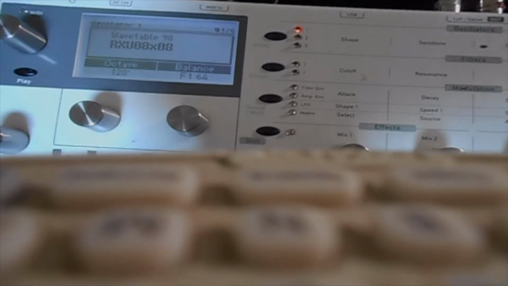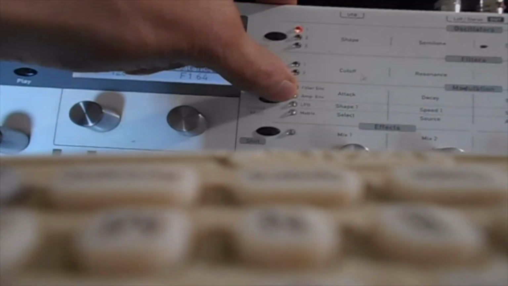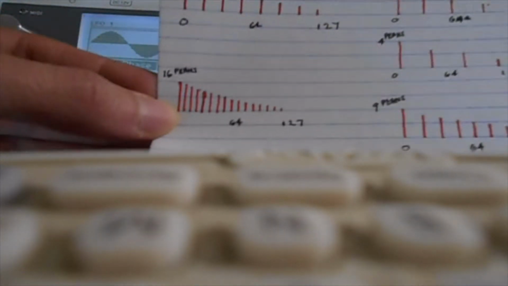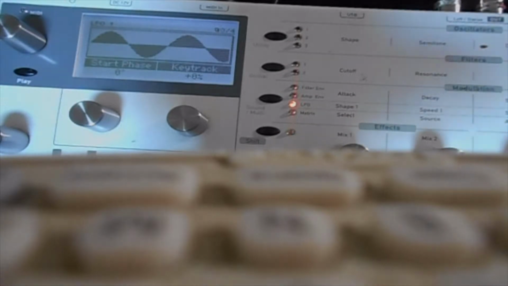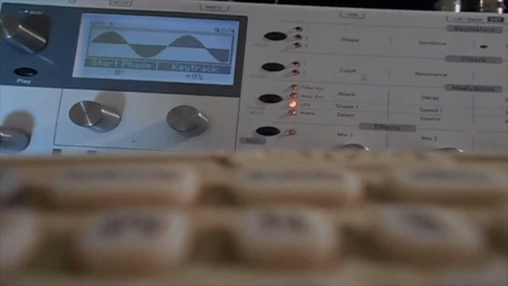One thing is you have to understand 0, 64, 127. When you speed that up, you have to understand this is going like that. Those peaks are going from high to low, and low to high. That's why it's a resonator.